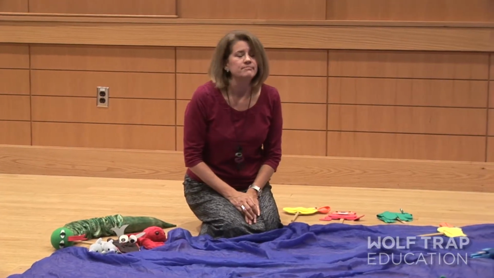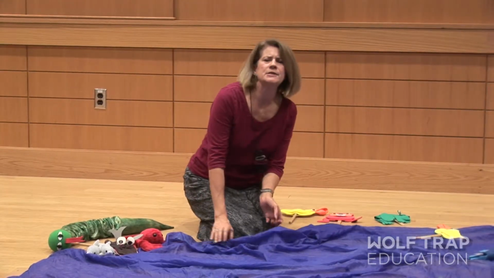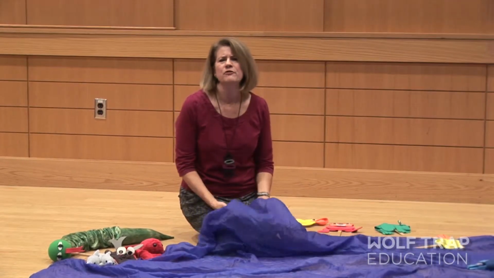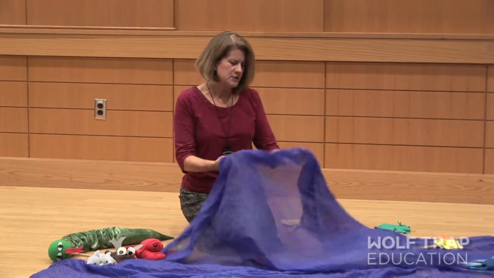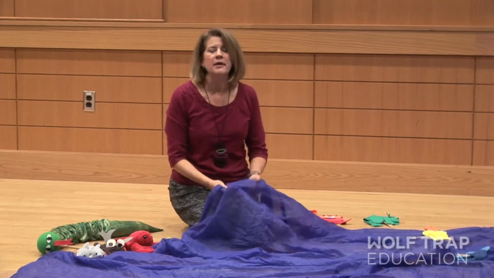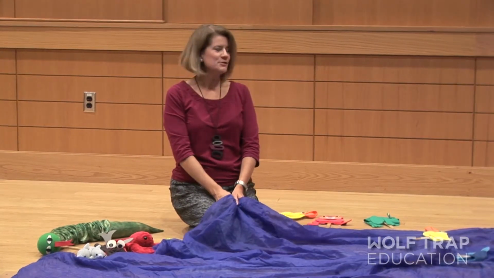Then, when we have just 1 puppet left at the end, or maybe 2, that's the one that gets to go home and be in the bathtub with the little boy who finds it. And then it's fun to make some waves and blow some bubbles to make a bubble bath for the grand finale. And that's the end. That's the story of Ducky.